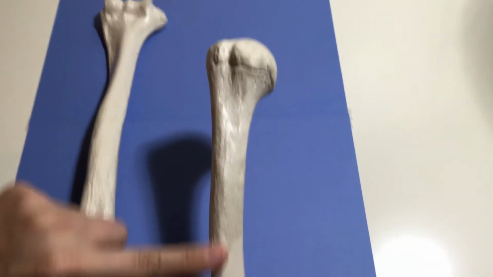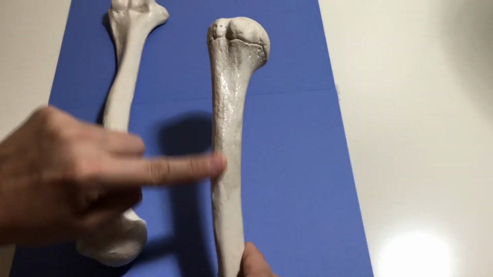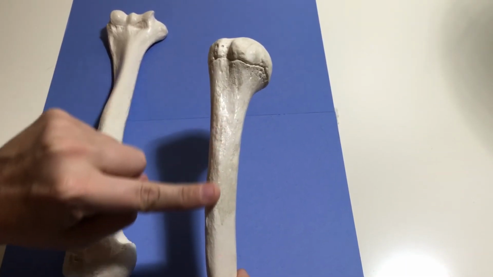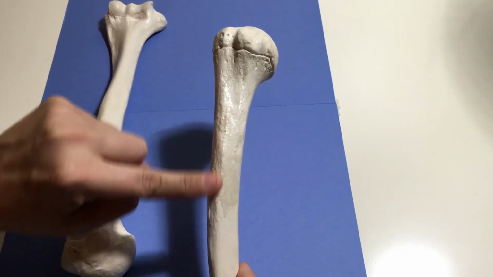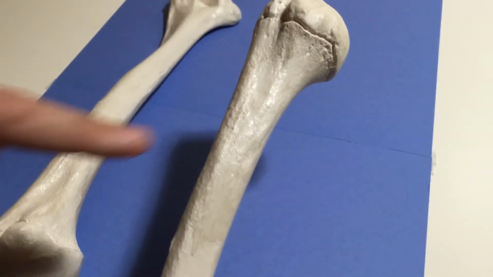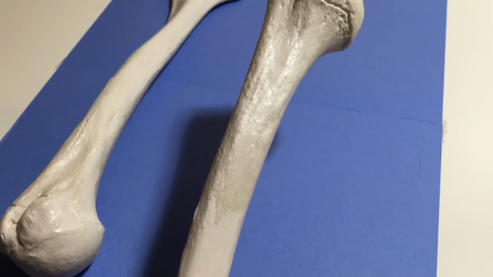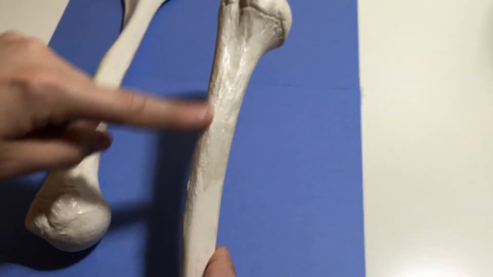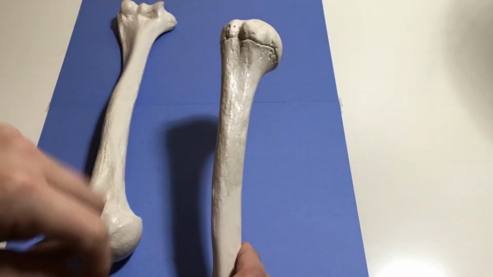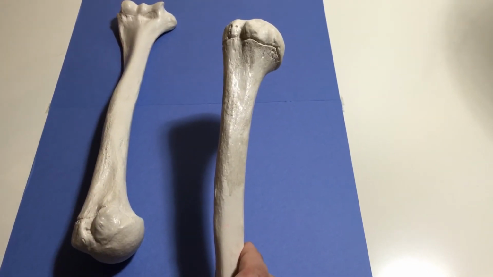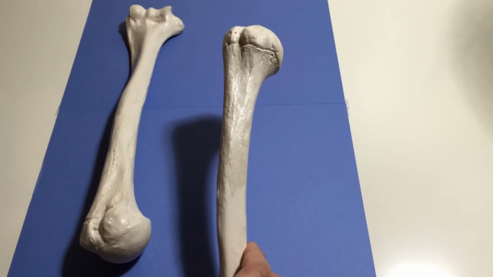This rough area right here is the deltoid tuberosity, and this is where the deltoid muscle attaches to the diaphysis of the humerus, diaphysis meaning the shaft of the bone. So this is the deltoid tuberosity where the deltoid muscle attaches, and the deltoid muscle raises the upper arm horizontally.